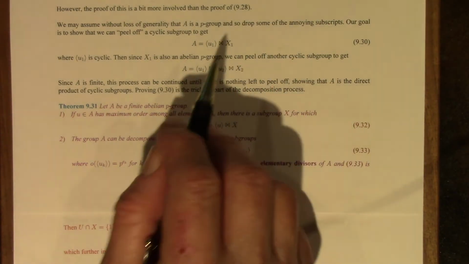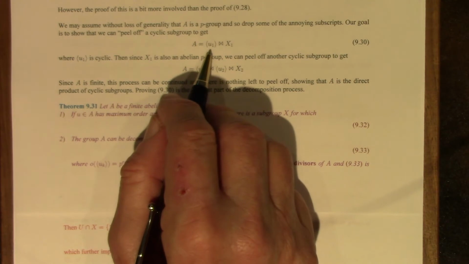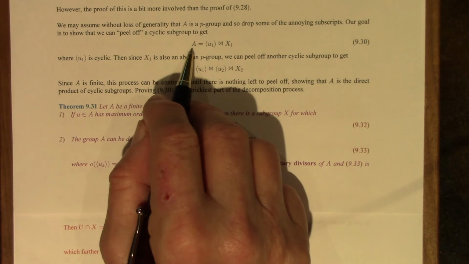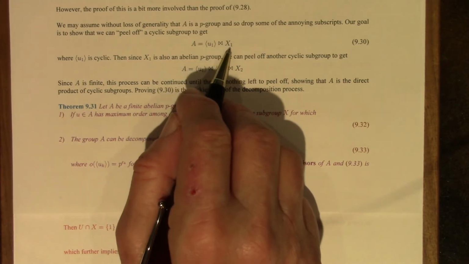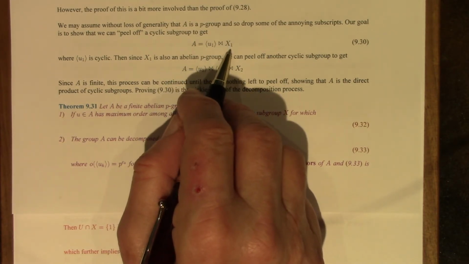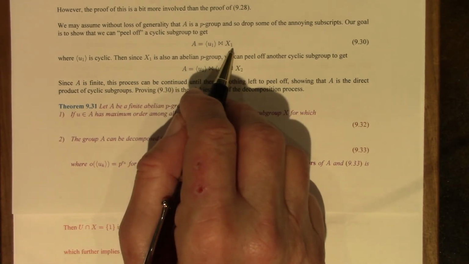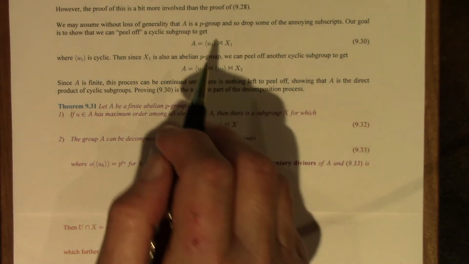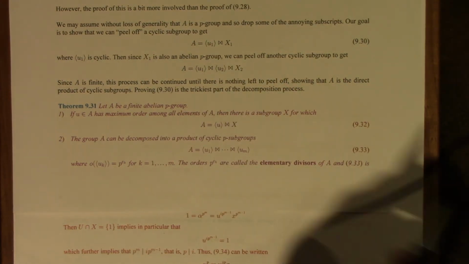Now our goal is to show that we can, you might say, peel off a cyclic subgroup and write A as the direct sum of a cyclic subgroup, here generated by U1, and a direct complement of this cyclic subgroup, which we'll call X1. Now, if we can do this, then since X1 is also an abelian P group, we can do it again.